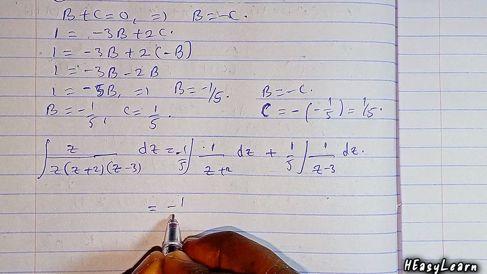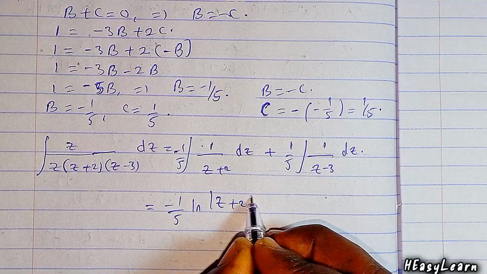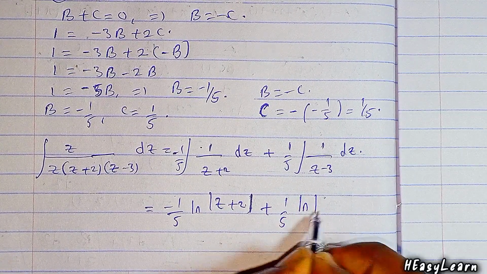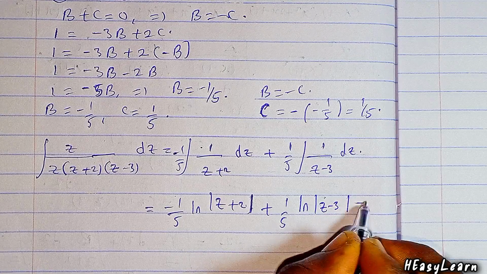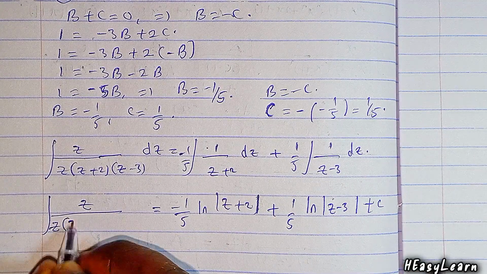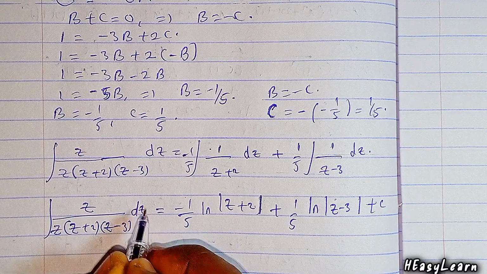This is the same thing as minus 1 over 5 ln absolute value of z plus 2, plus 1 over 5 ln z minus 3, plus the constant of integration. This is the integral of z over z plus 2, z minus 3 dz.